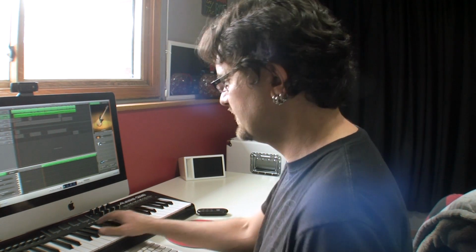And I just started playing with the bass instrument. I looped my Stylus loop and just kind of played over with the bass, and this is the main riff that I came up with. So this is how the song started.